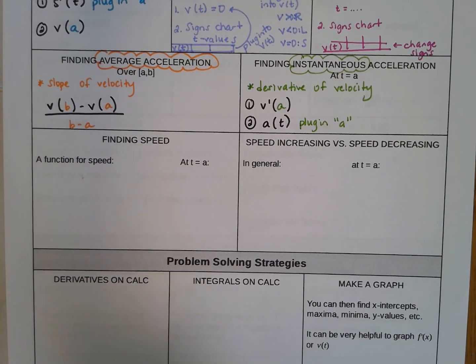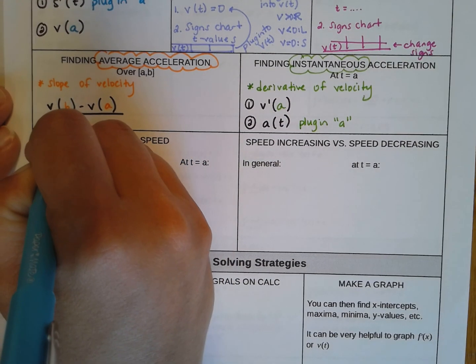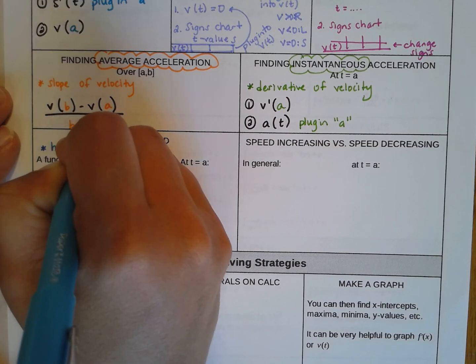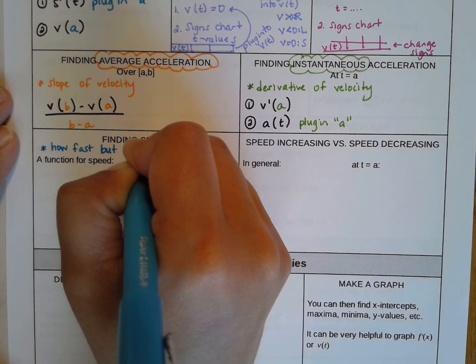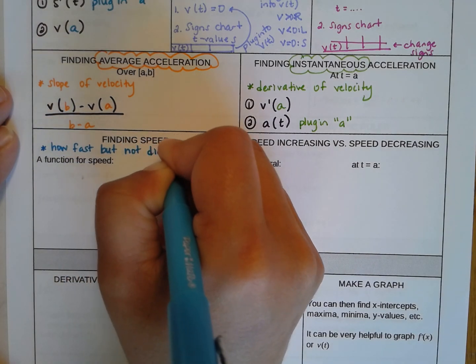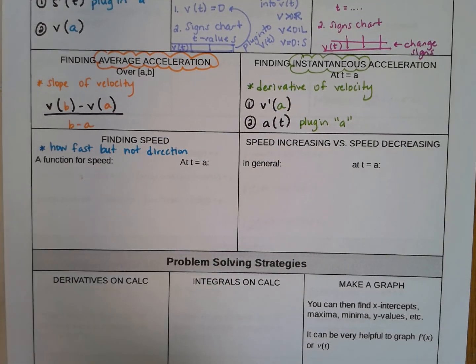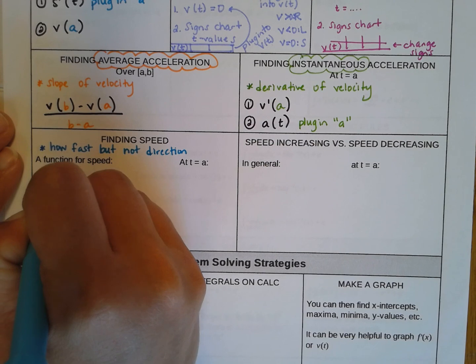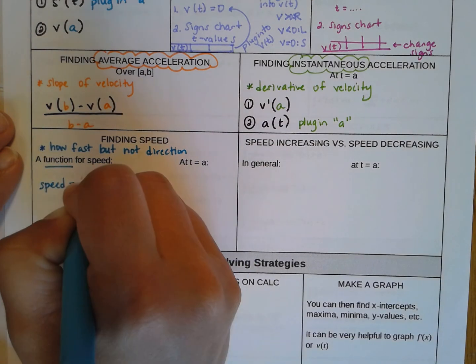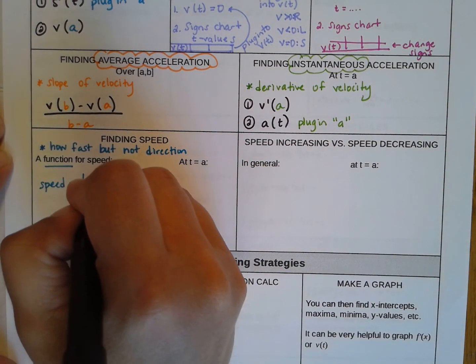Now, speed is a little bit different. So speed is looking at how fast an object is going, but not direction. If a problem ever asks you to write a function for speed, we would say that the speed of a particle can be calculated by doing the absolute value of your velocity function.